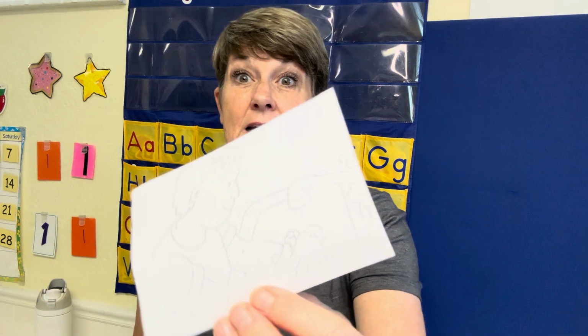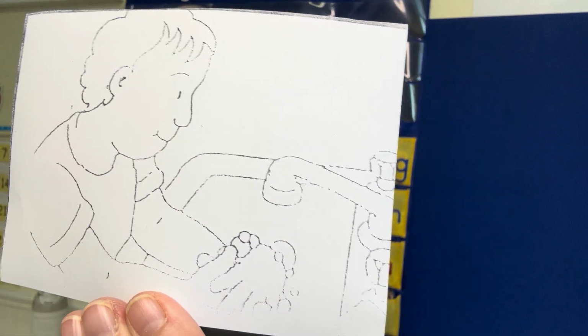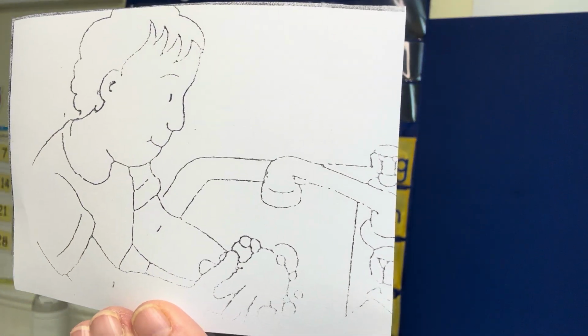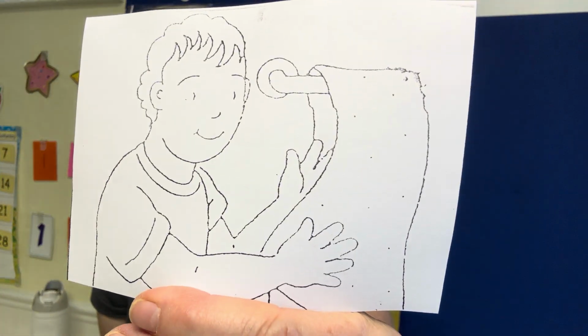Once we get our hands wet and we get soap on them, do we just rinse the soap off? Or do we need to get some bubbles? The bubbles are what catch all the germs. If we have lots of bubbles and we keep rubbing our hands and getting bubbles, that's what we get all over our hands to pull the germs off of our hands. And then when the soap is all washed off and the bubbles are gone, what's the last thing we use? The towel. Very good. Then we use a towel to dry our hands.